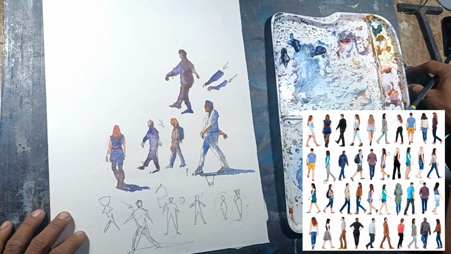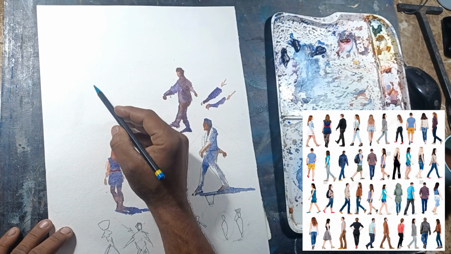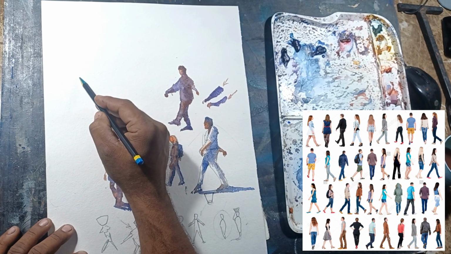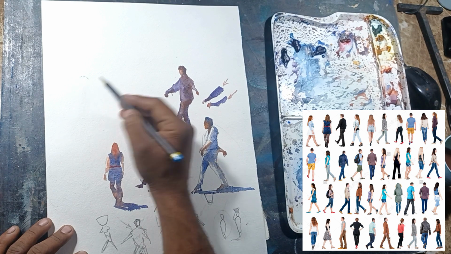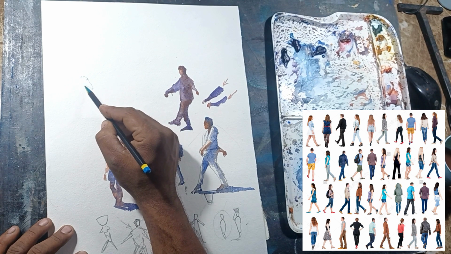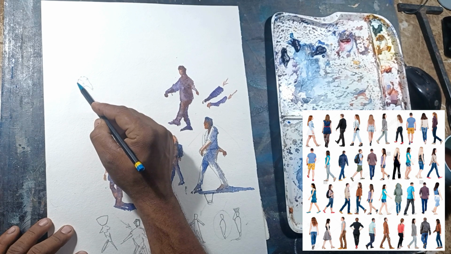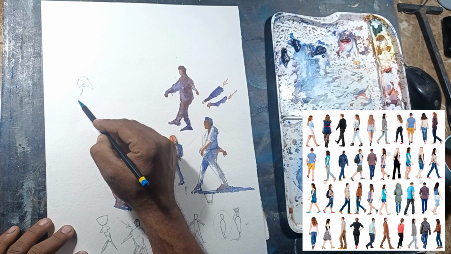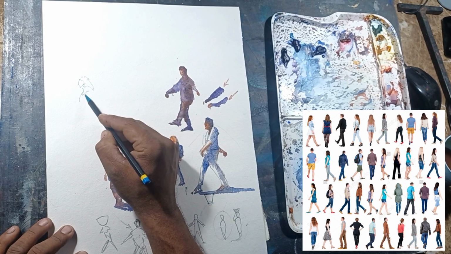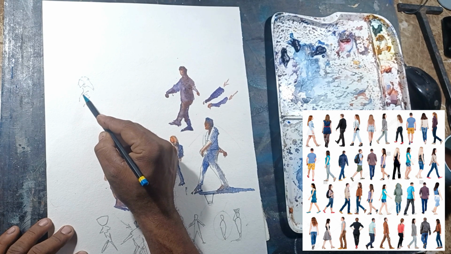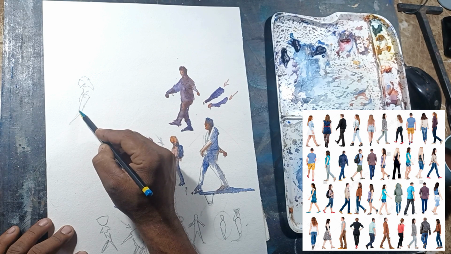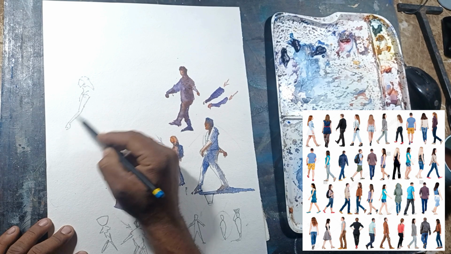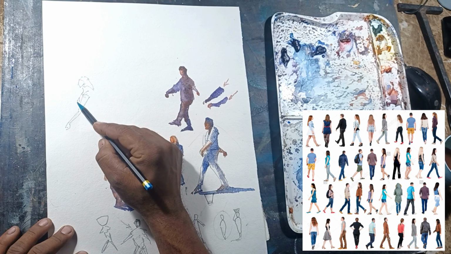Okay, so let me now paint. Okay, sorry, let me now draw this thing. So first of all, I'll start with the hair, and then the face. Now the hand.